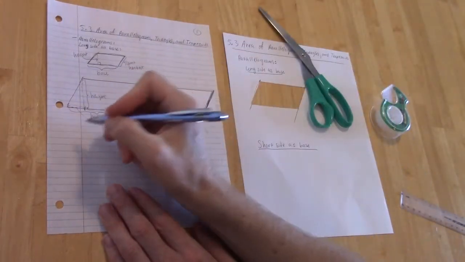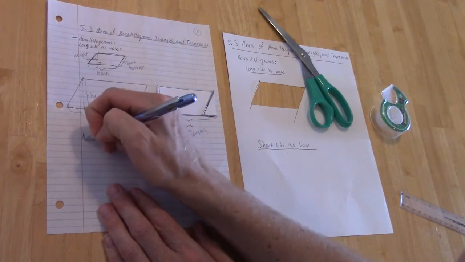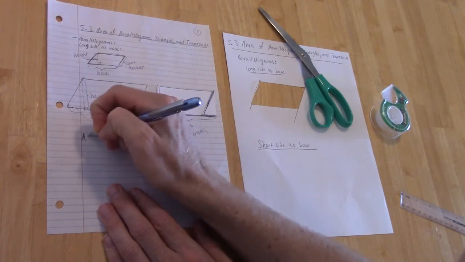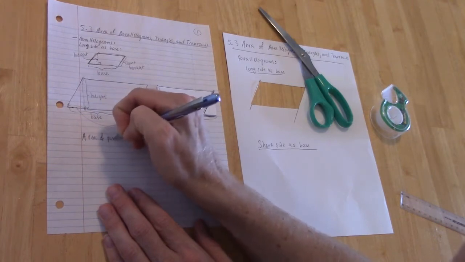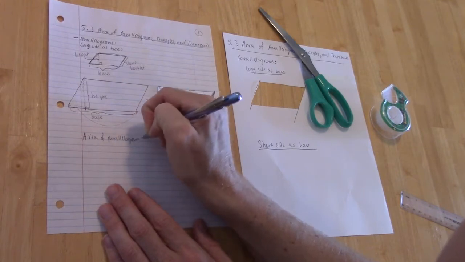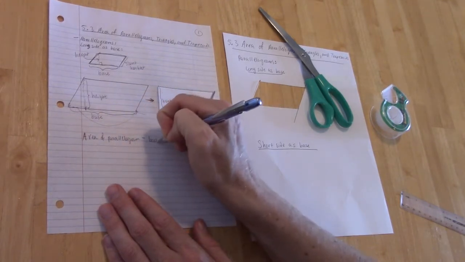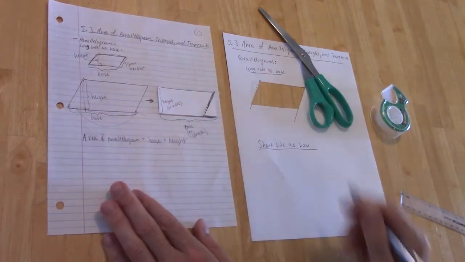Okay, so area here is equal to the base times the height.